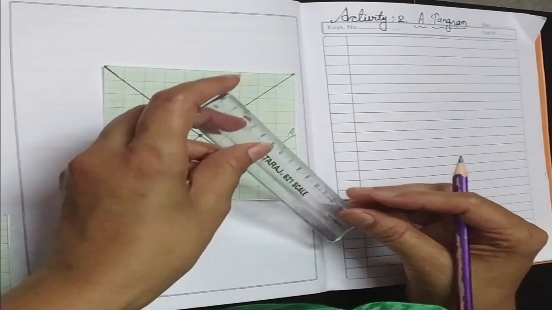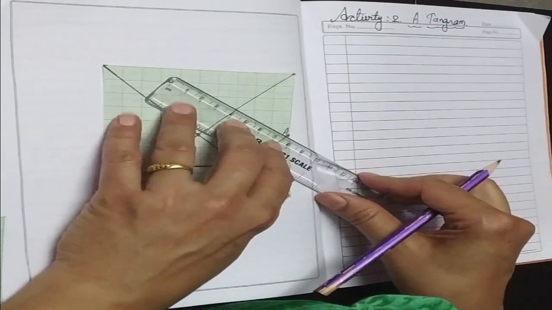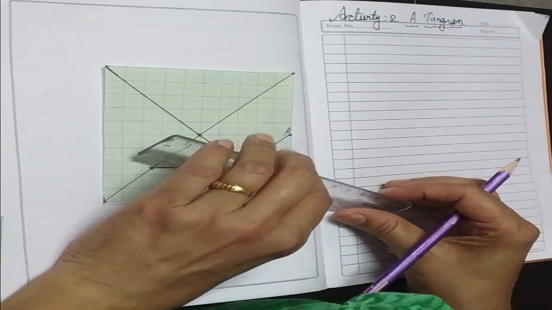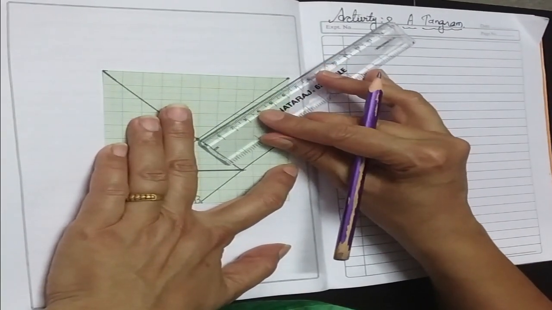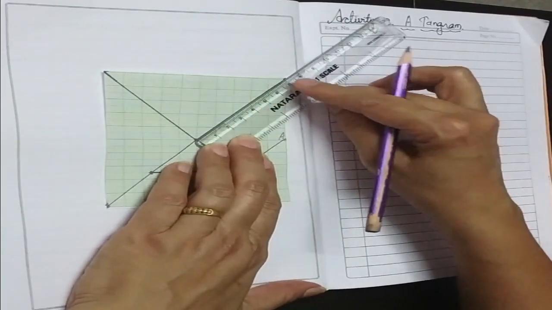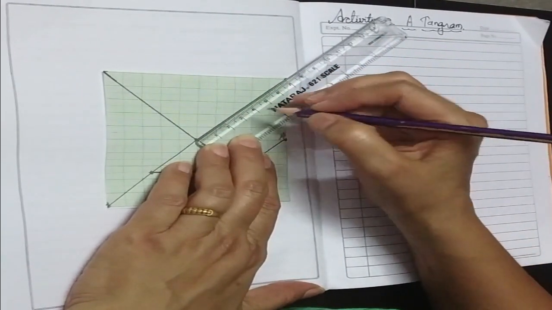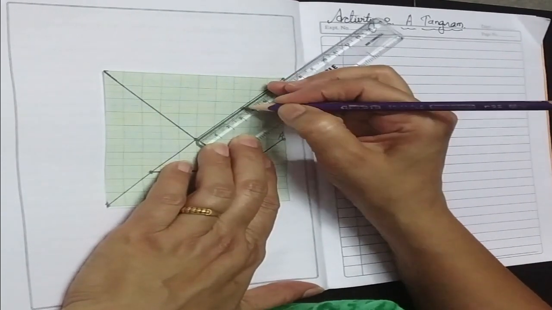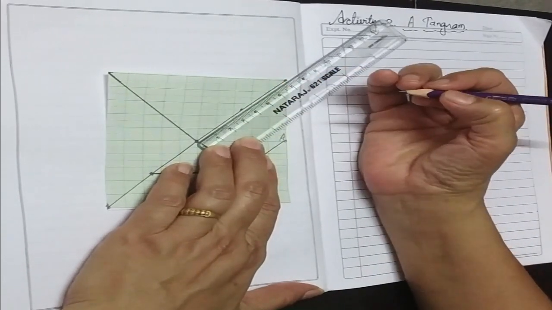Then I will draw the line, see here. What we are going to do is, we will measure this distance. Now this distance is 7 centimeter. We will find a point on this line segment where we get a 3.5 centimeter distance. So this is the correct point.